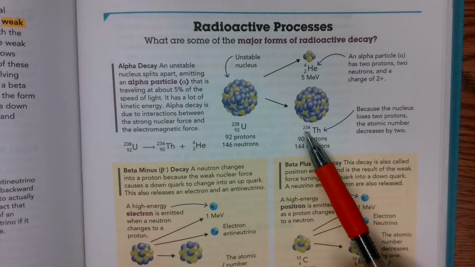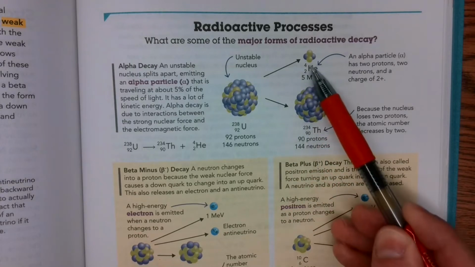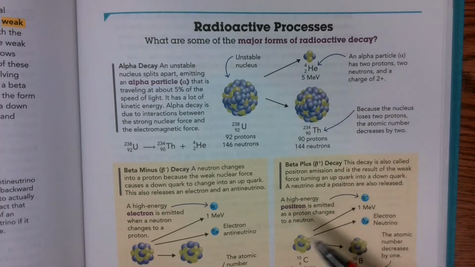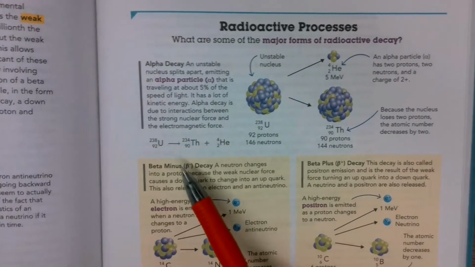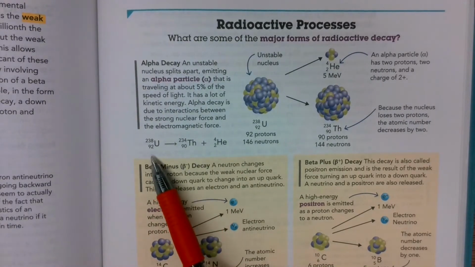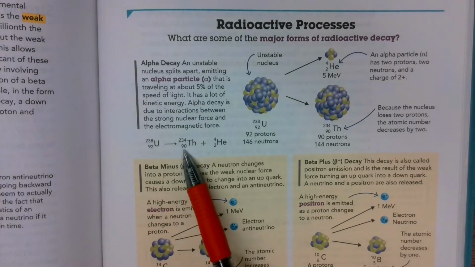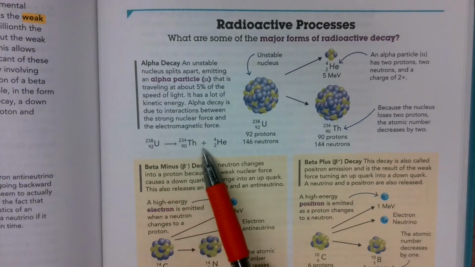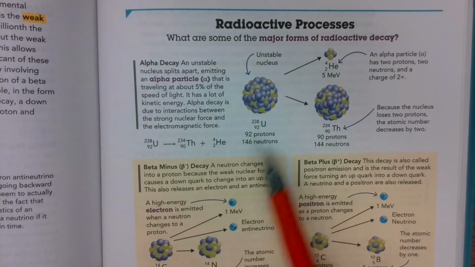If you look here, it's now 234, so it lost 4 atomic mass units, because the alpha particle has 2 protons and 2 neutrons. When we're doing alpha decay problems, this is the equation. You're going to learn to solve these equations. You subtract 2 from the atomic number and 4 from the atomic mass, and we show that we've lost a helium atom.